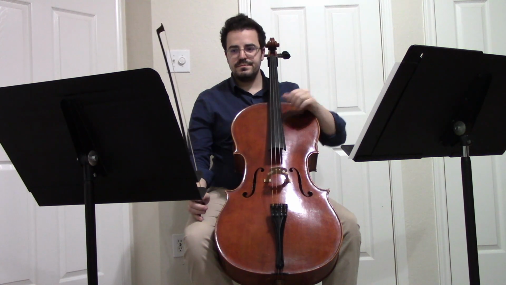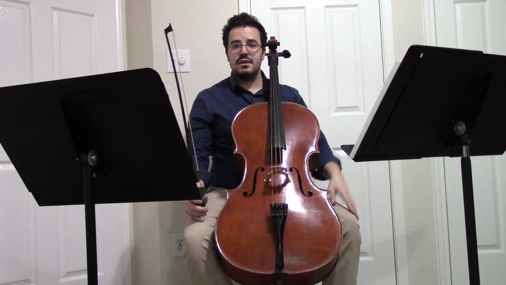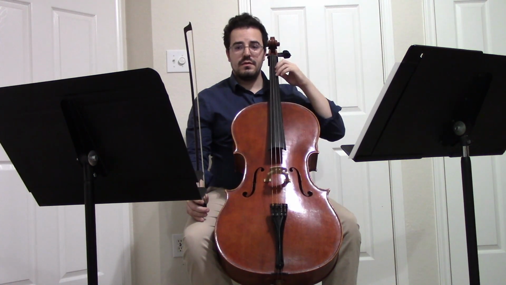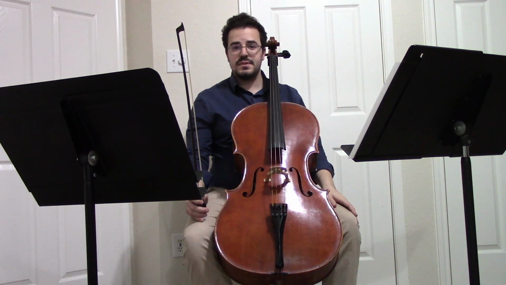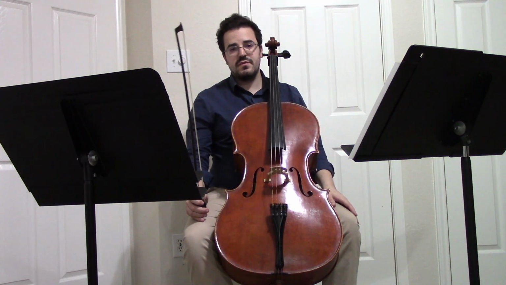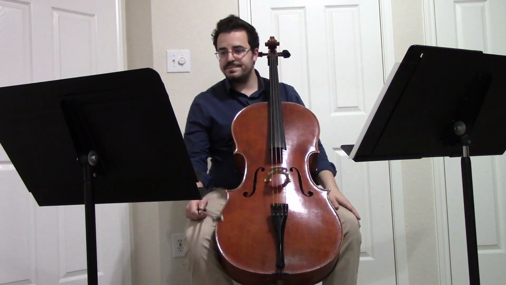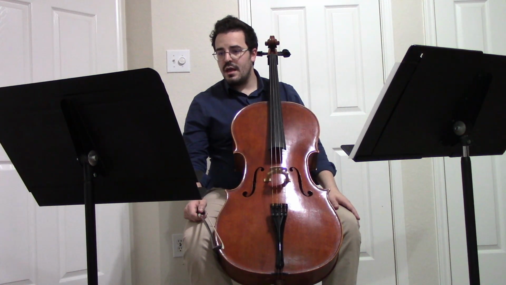You don't have to bring out the gliss, but we do want to hear the distance between the 2 notes. Like I said before, it's the interval. And the same thing for measure 4.